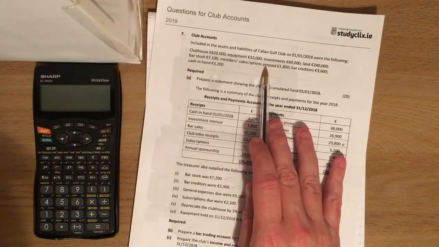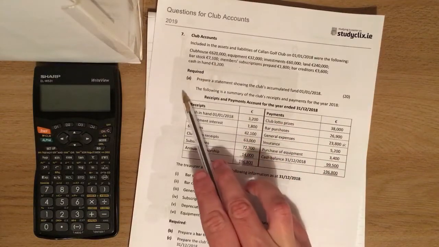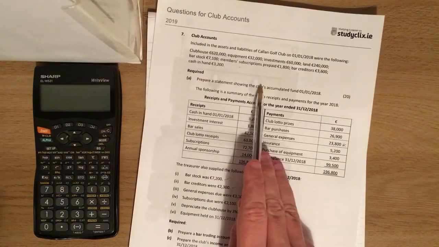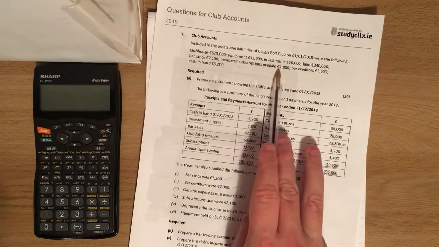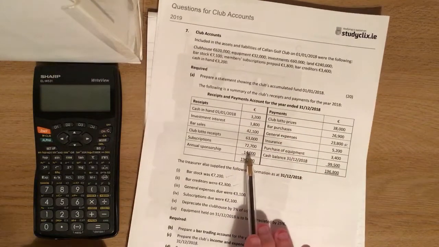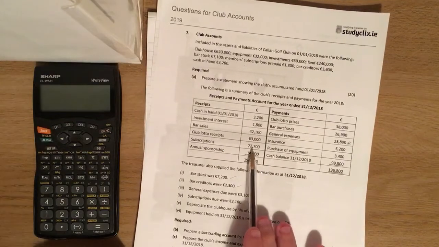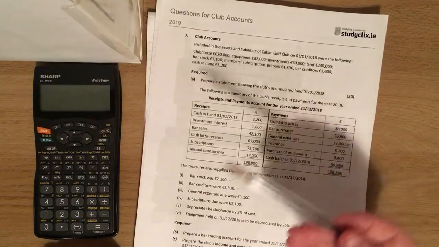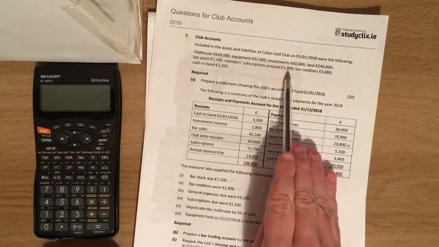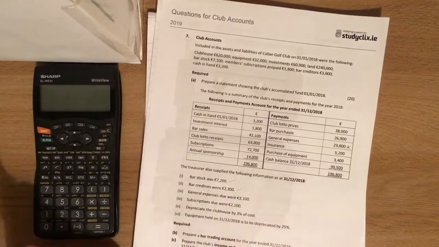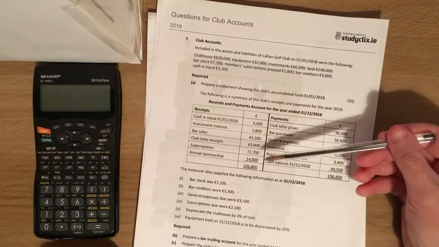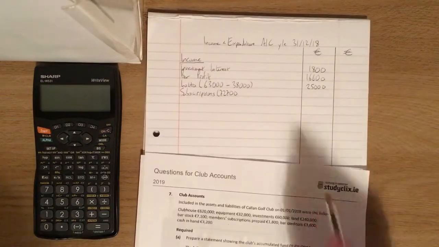That was subscriptions people paid last year, but they're for this year. So they are 2018 subscriptions, so they should be included in my subscriptions income this year. This 72,700 is all the cash I've received for subscriptions this year. It doesn't include this 1,800 cash received last year. That's for this year. So I should add that 1,800 on to subscriptions.